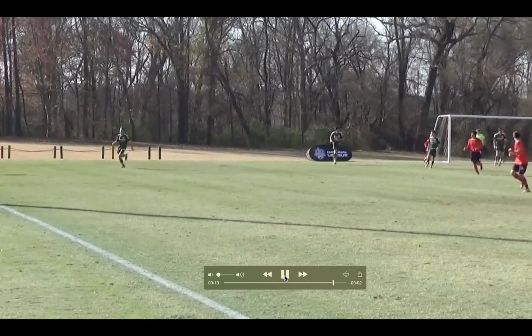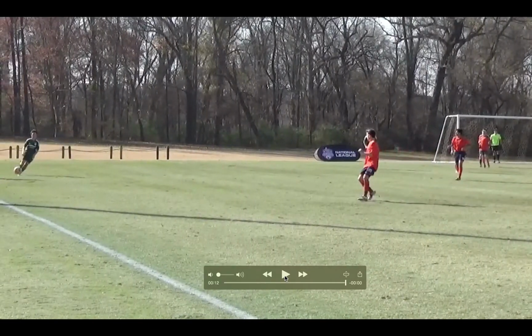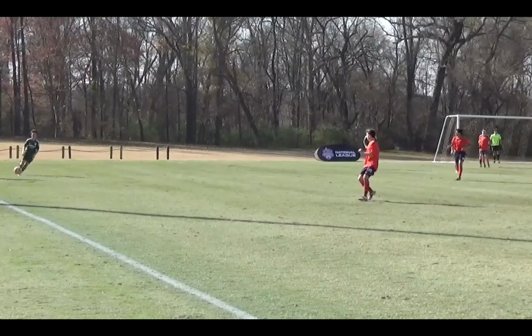So you can see that's a dangerous chance for them, or chance against us, and nearly a goal for them, just because of our positioning, possibly our communication, understanding of our roles, and just the attitude of when the other team has a free kick, it's effort, it's attitude, it's I'm going to make sure this player does not get to the ball, right?